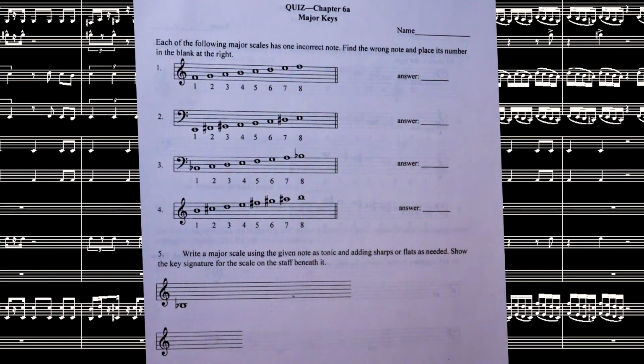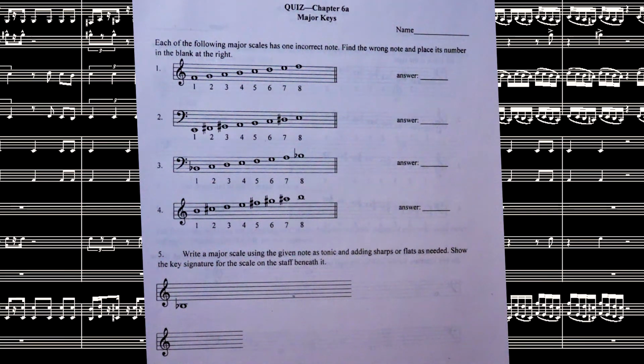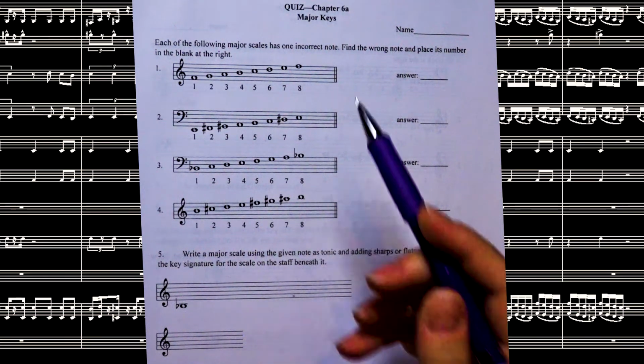Okay, let's do the Chapter 6 quiz homework. All right, so these four are going to ask which one of these is incorrect, so we have to find which one of these has the incorrect note. Pretty easy, we can just do the same thing we've always been doing.